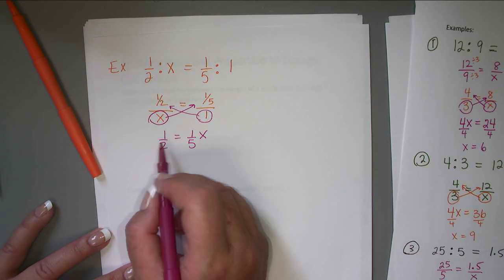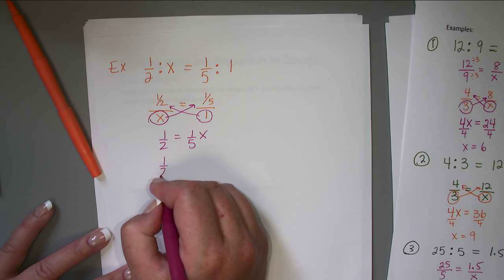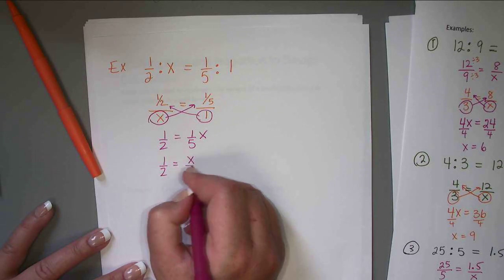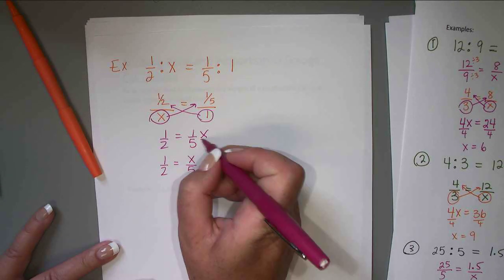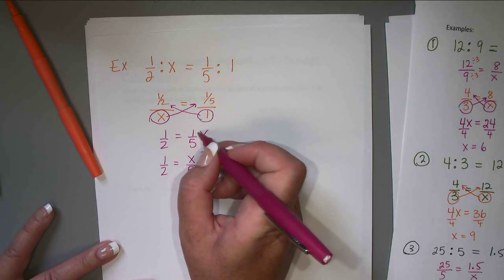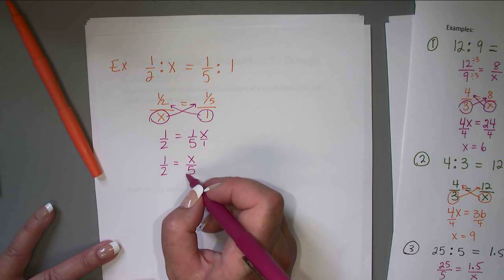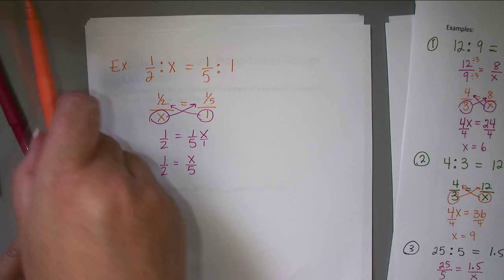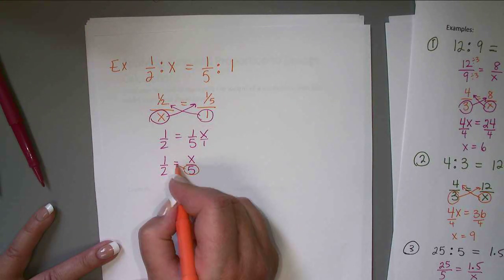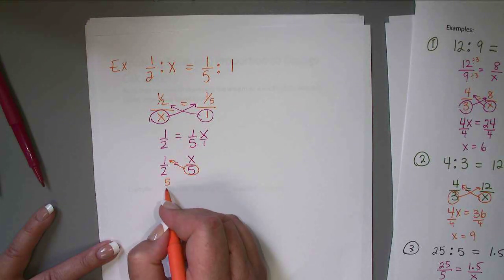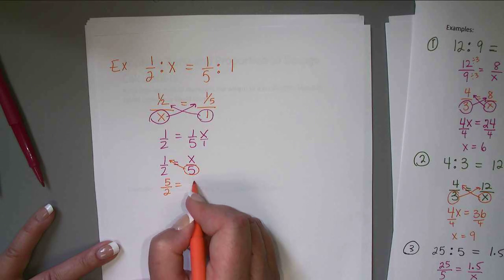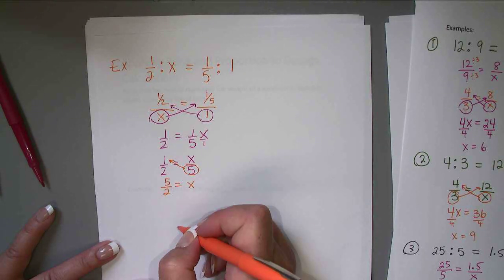Okay, so now this 1/2, and this is x over 5. Right, that's like over 1, and it's multiplying fractions, so you multiply top and bottom. And we can cross multiply again. We don't need to move the 2, we just need to move that 5. So this will be 5 times 1 over 2 is x. So x is 5 over 2.